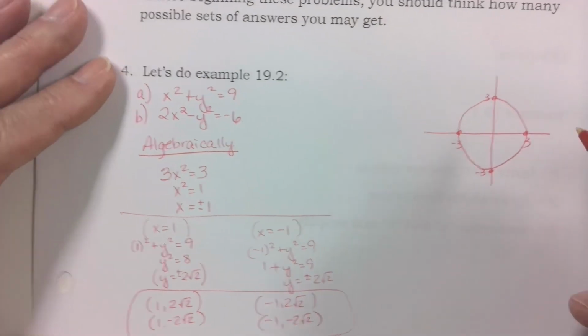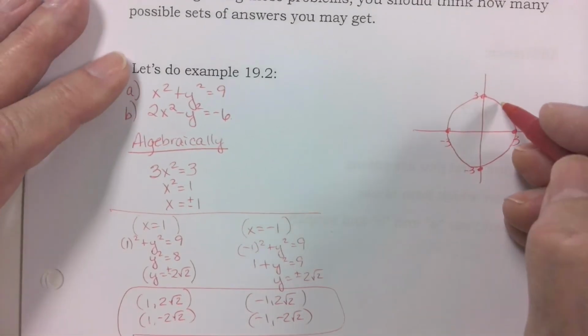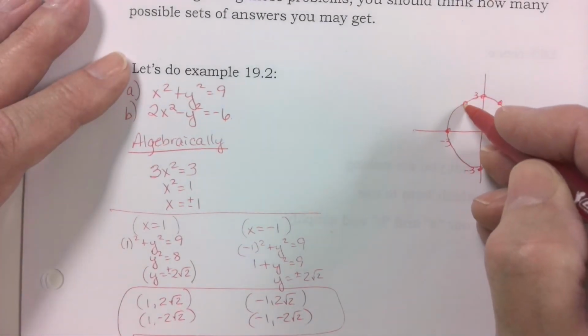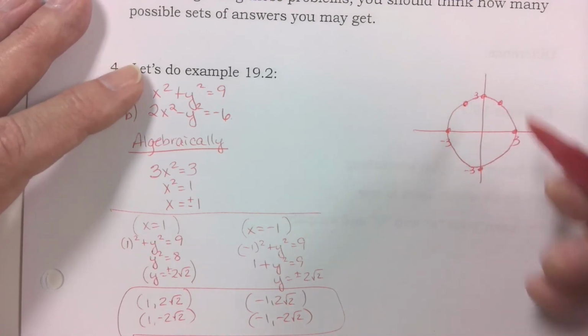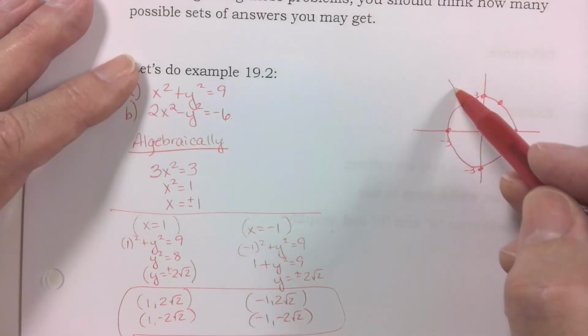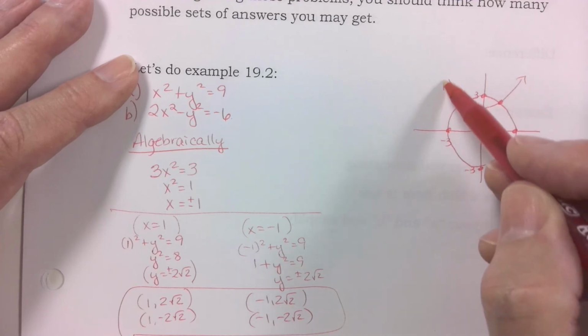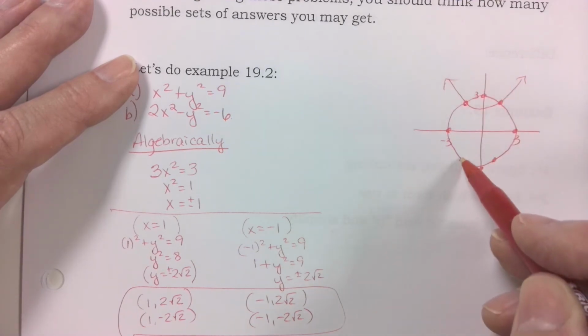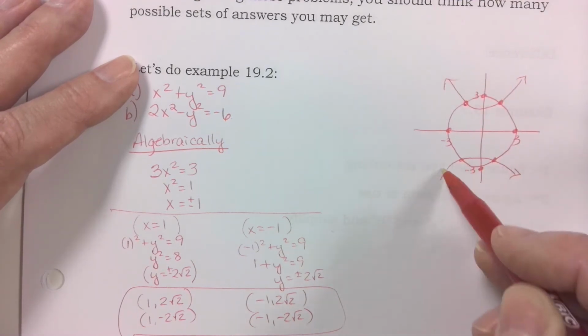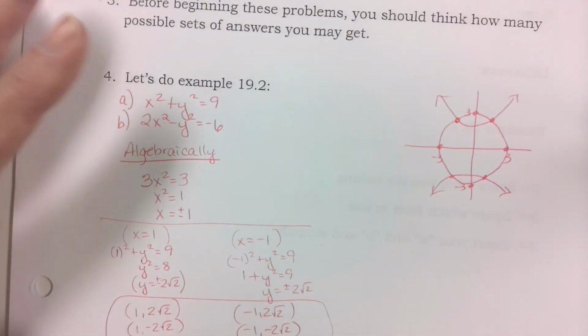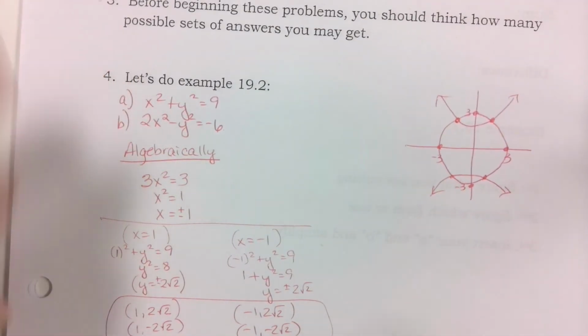Now, 1 and 2 times the square root of 2 is probably going to hit about right there. Negative 1, 2 times the square root of 2 is going to hit about right there. That's telling me that this is probably like this. The others are going to hit about right here. And that's what it looks like graphically. Just a real rough sketch. That's not a great sketch, but it's a rough one.